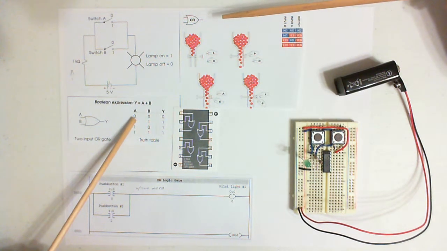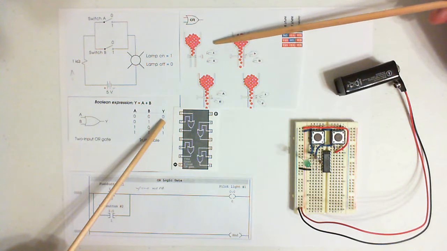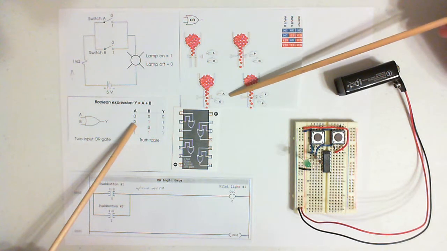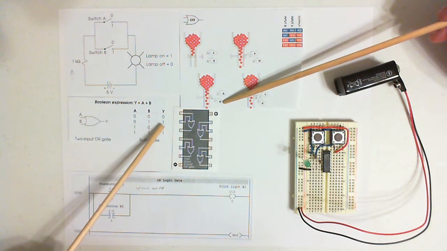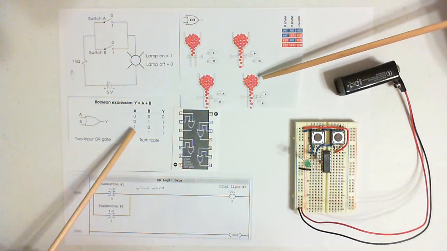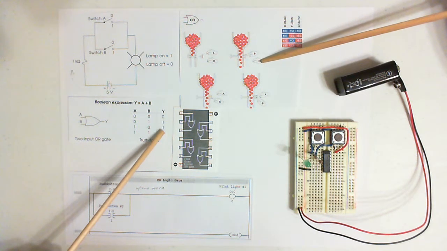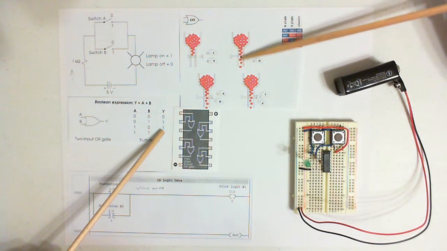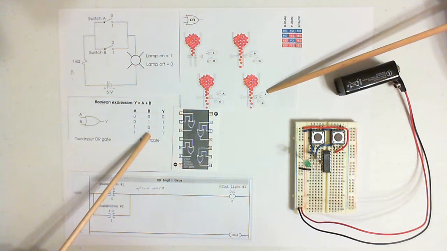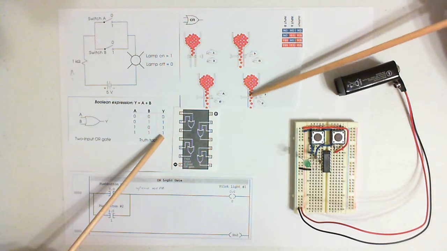When A is not pressed or B is not pressed, you have no logic flow, no continuity flow. When A is not pressed, but B is pressed, you have an output of 1. Logic flow goes through. When A is pressed, B is not pressed, the output goes to 1. You have logic flow going through. Or you could have this situation where A is pressed, B is pressed, you still get an output of 1. Logic flow goes through.